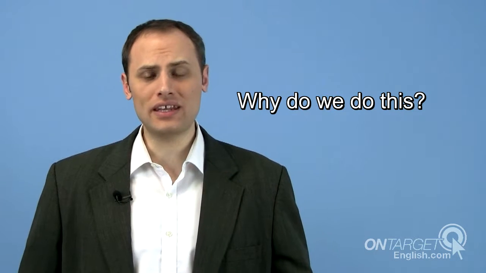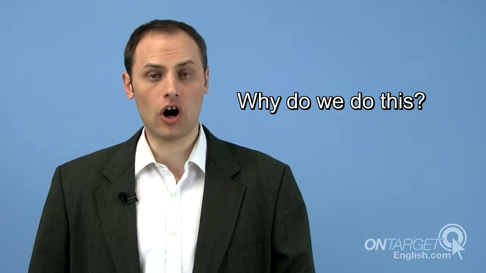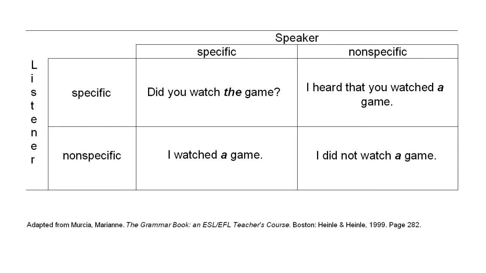Why do you think that we need to do this? Maybe our chart about articles can help us. The first time that you mention something in a story, it is specific only to you, the speaker. So you need to use the indefinite article a or un. After the first time, what you mention is specific to both you and the listener. So you need to use the definite article the.